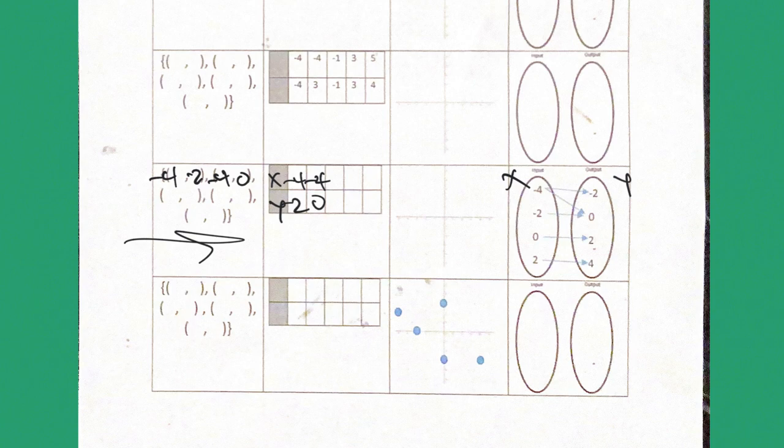What is negative 2 paired up with? Negative 2 is paired up with 0. So you're going to have a negative 2 and a 0. What's 0 paired up with? 0 is paired up with 2. And what is 2 paired up with? 4. And then you have 2, 4. That's the last one.